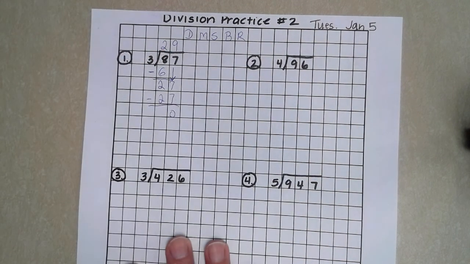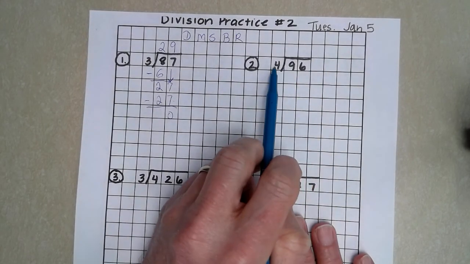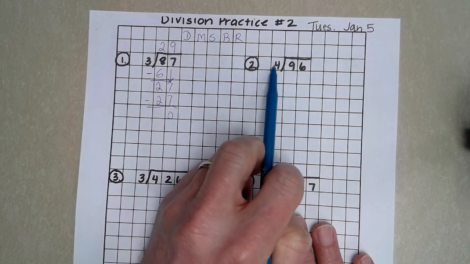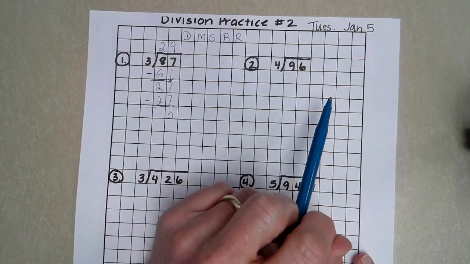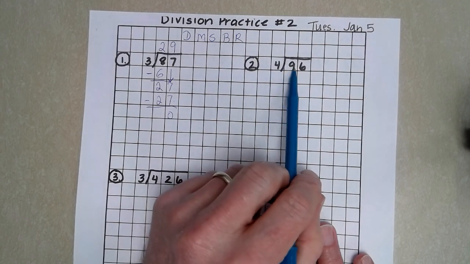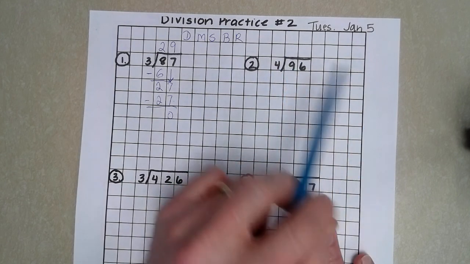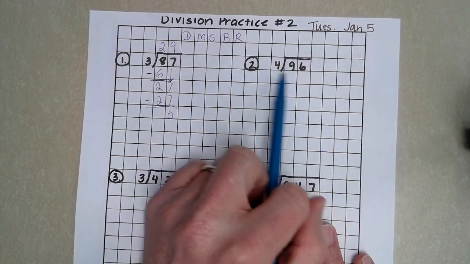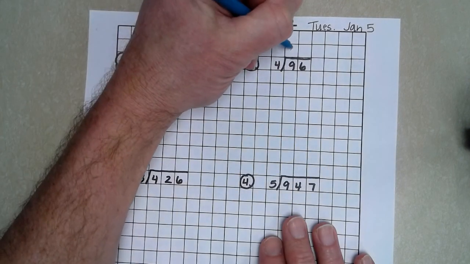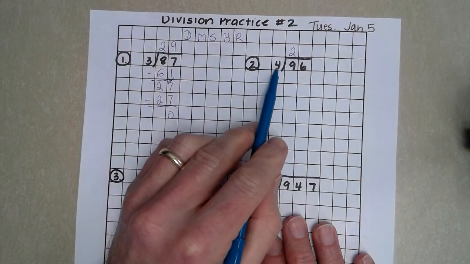If we looked at the next one on our paper, I have to look at the 9. How many times can I divide 9 by 4? Or how many groups of 4 will fit into 9, you might be thinking. Well, I know I can go in 1 time. I know I can go in 2 times. So we want to get as close to 9 as we can without going over, because 2 times 4 is 8. 3 times 4 would be too big. So I'm going to go in 2 times. 9 divided by 4 is 2.